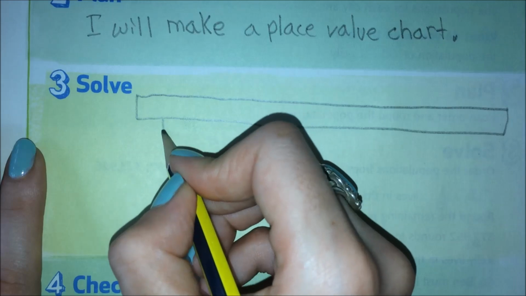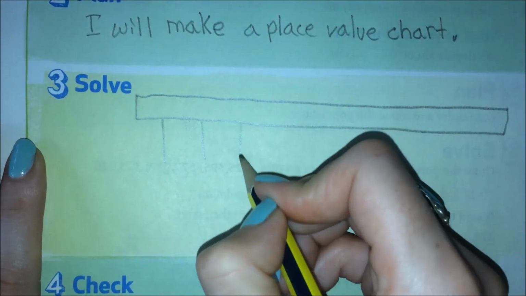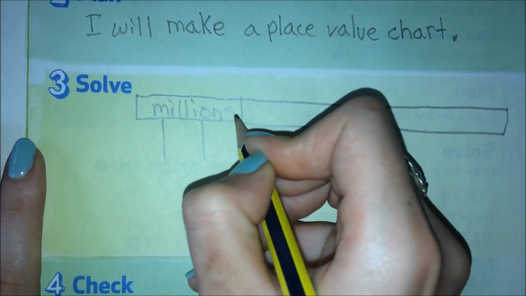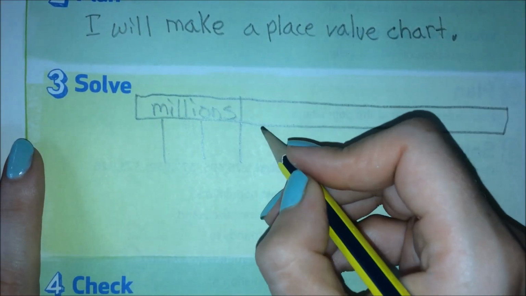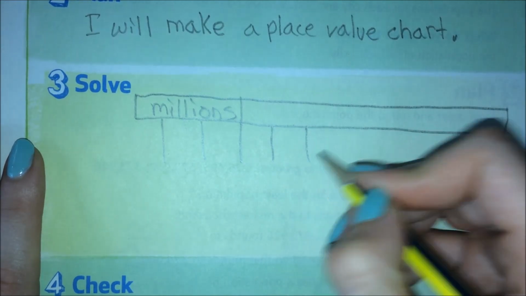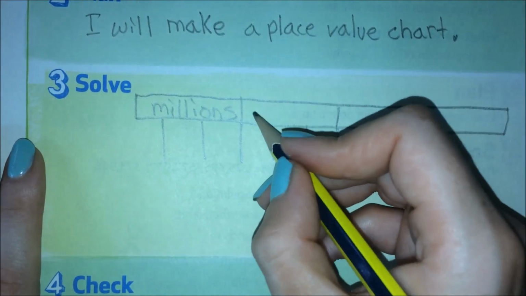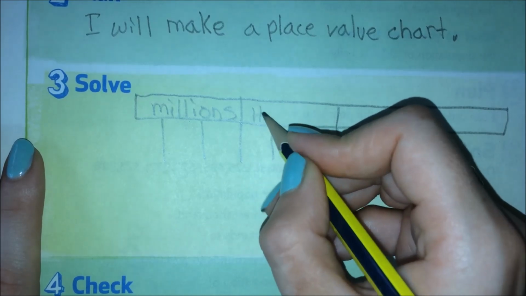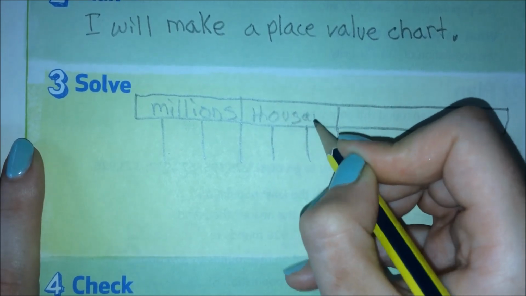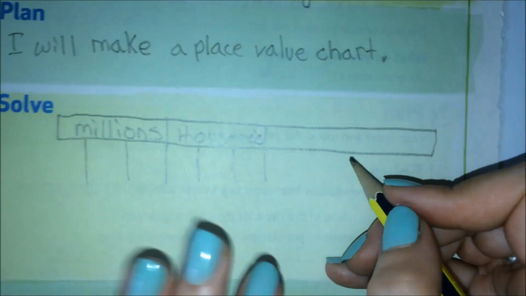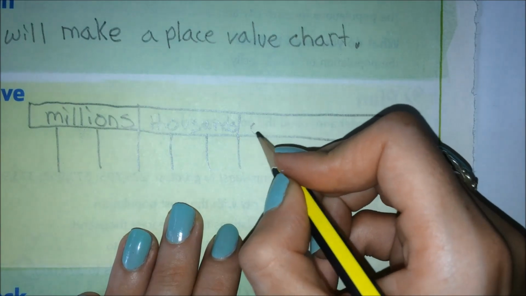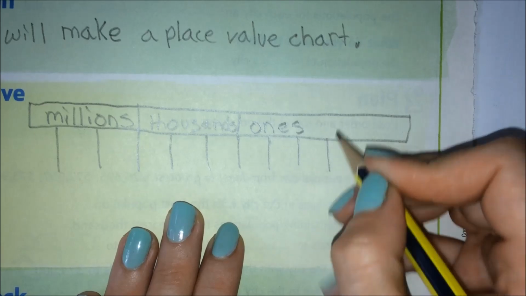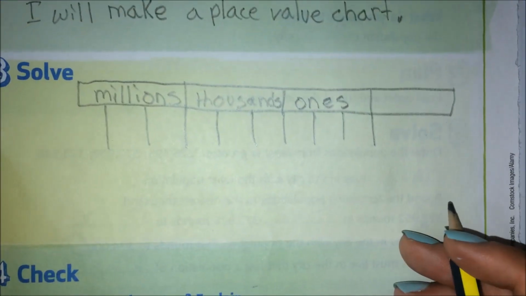Okay, I'm going to have 3. Okay, so that's going to be my millions. Make sure I have enough space. 2, 3. So this is going to be my thousands. Make sure you're drawing this along with me. And my ones. I'm going to look for that in class. Make sure you have this. Okay.